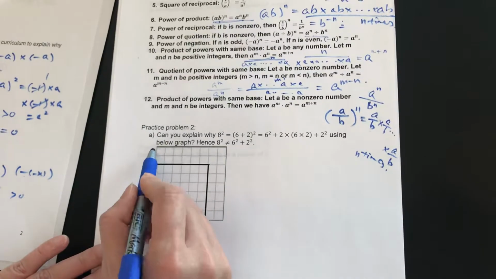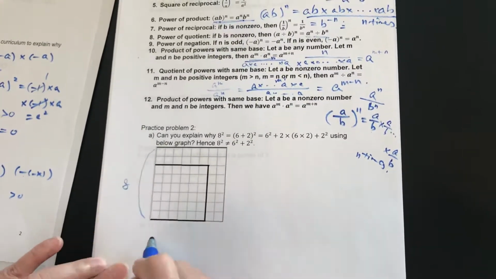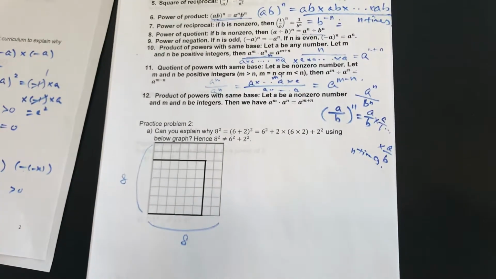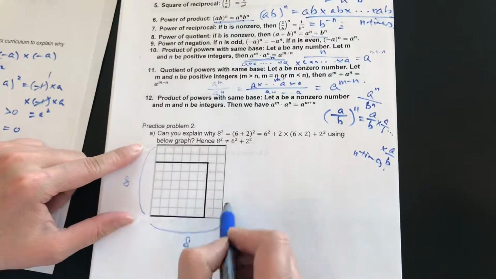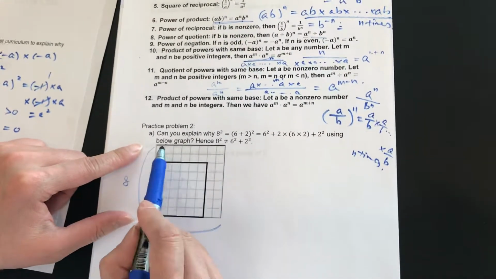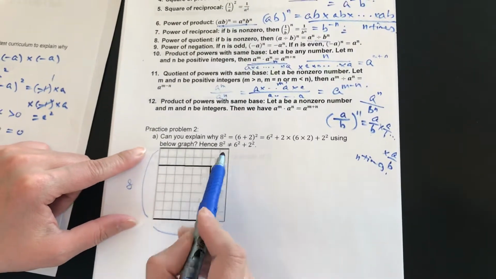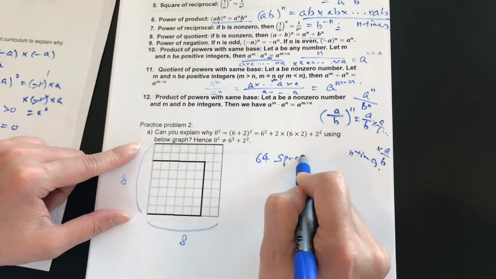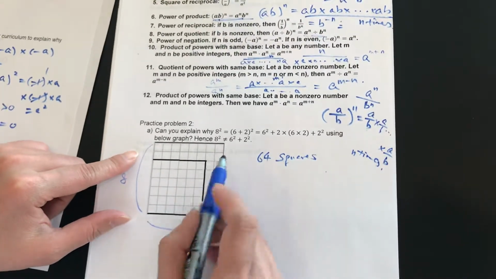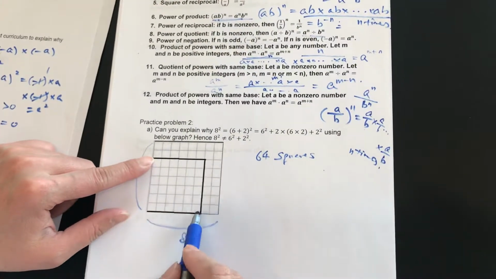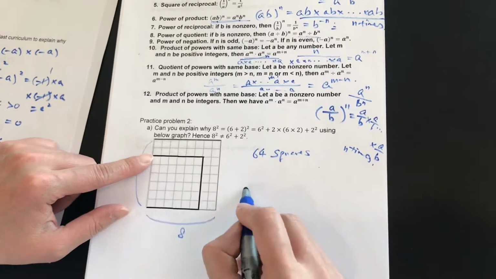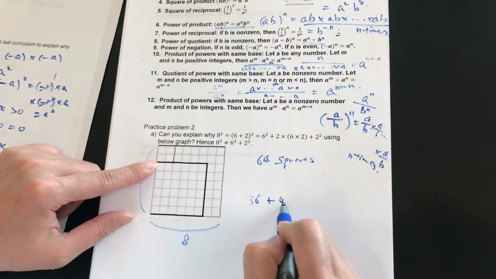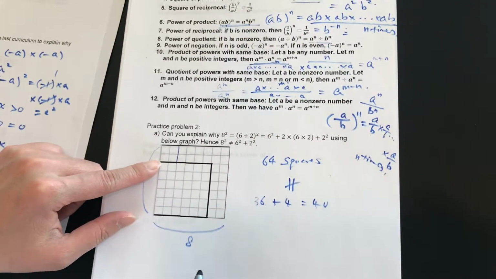Okay, here we have side A and another side of A. This is an 8 by 8 square, and 8 squared is this. So if we count, we have 1, 2, 3, 4, 5, 6, 7, 8, and we have 8 this way, so we have a total of 64 squares. And if we have 6 squared, which is going to be this, 6 and 6, that's 36. 2 squared, that is this, plus 4, this is 40. So these two are not equal.